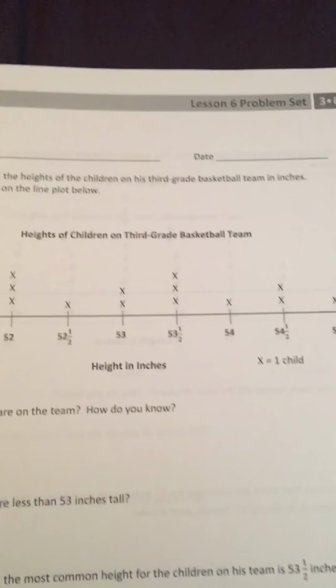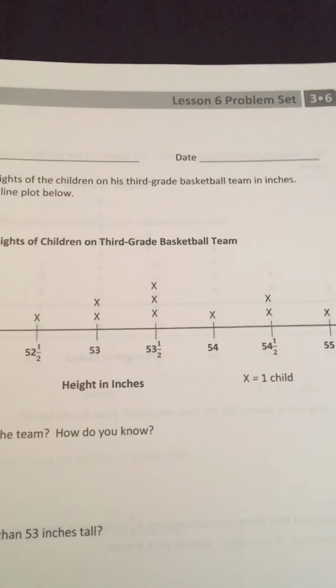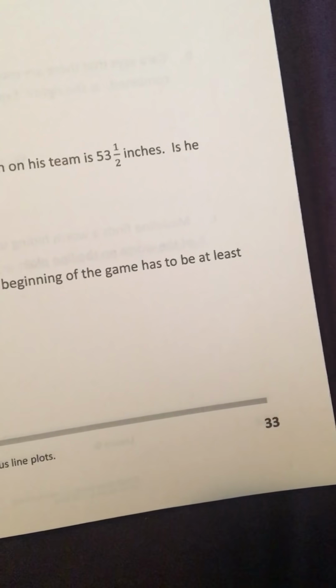Hi guys, today we are going to cover lesson 6 in your new book that has modules 6 and 7. This is lesson 6 and I am on page 33.